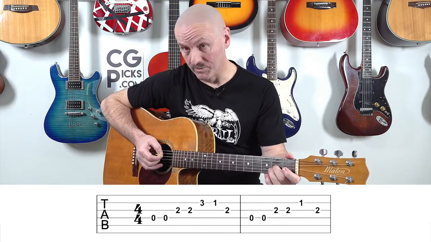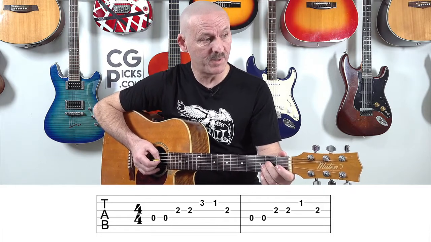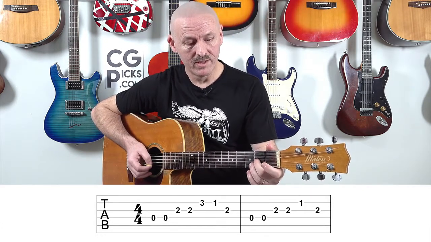So again, really make sure your pick is playing the right string as well. Then the next part. So it starts off the same, but then we go to the 1st fret straight away. 2. Now once we start getting into the longer songs, I'll be more playing just a song, so make sure you understand the tab so you can follow along.